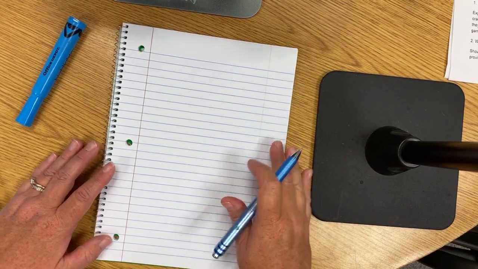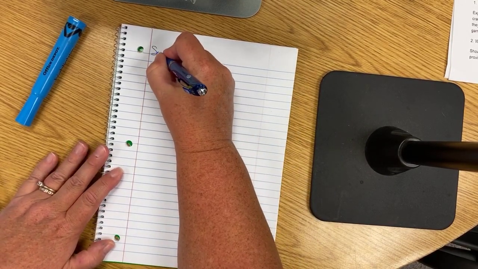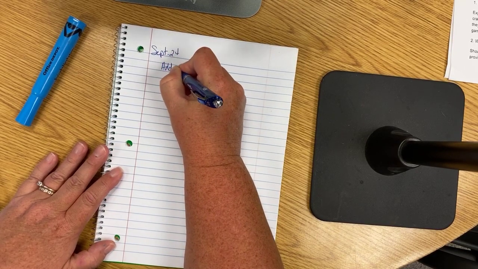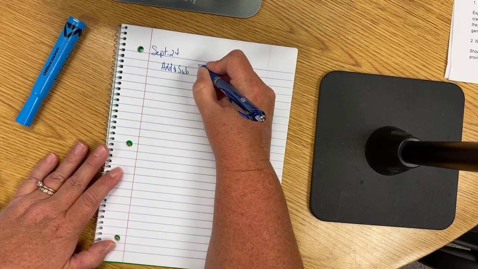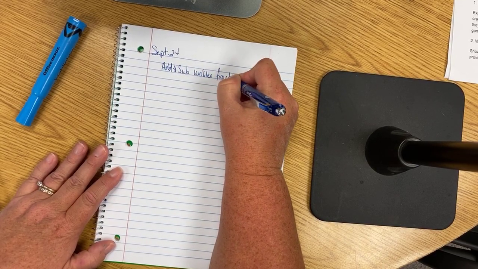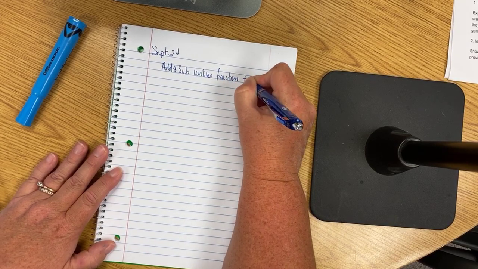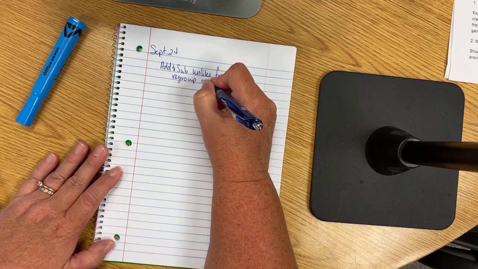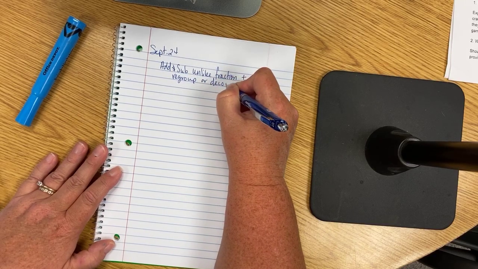Hi, everybody. It is September 24th. We are going to add and subtract unlike fractions, plus we're going to regroup or decompose.